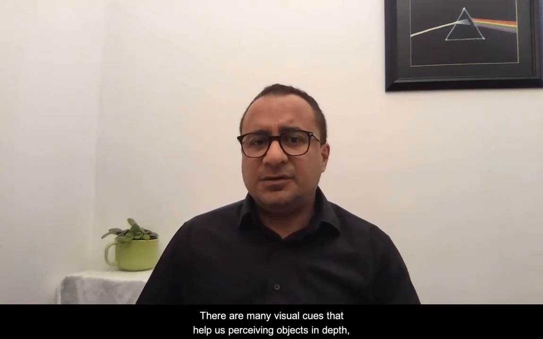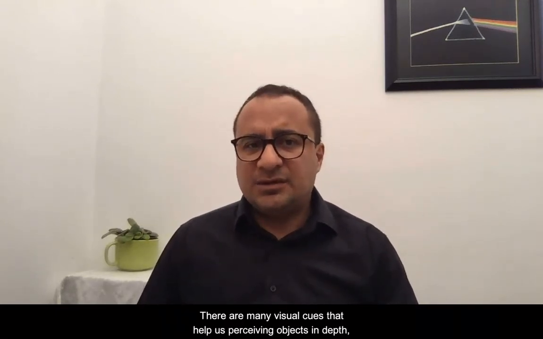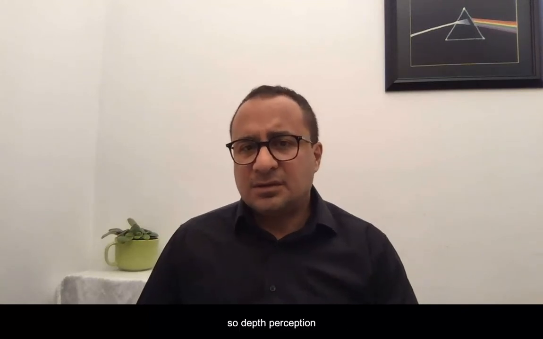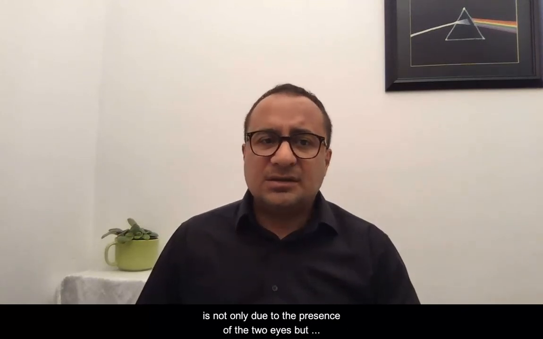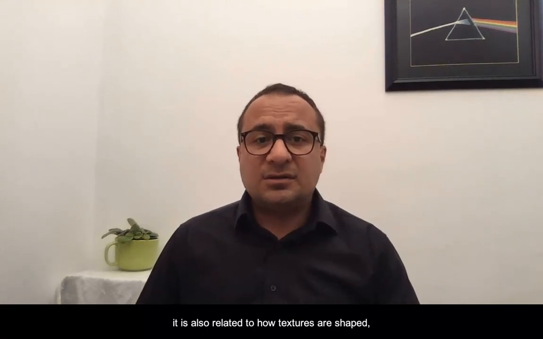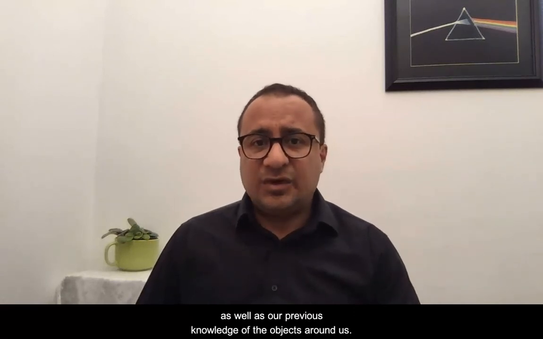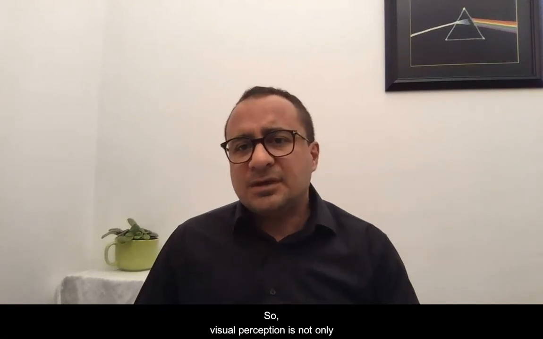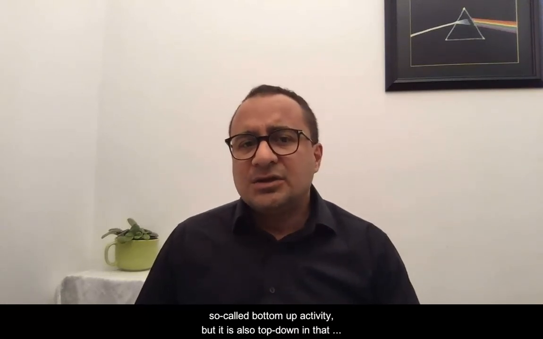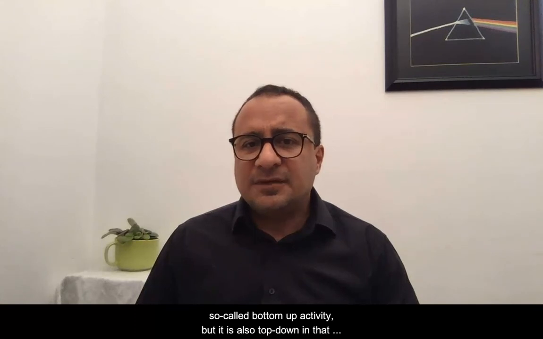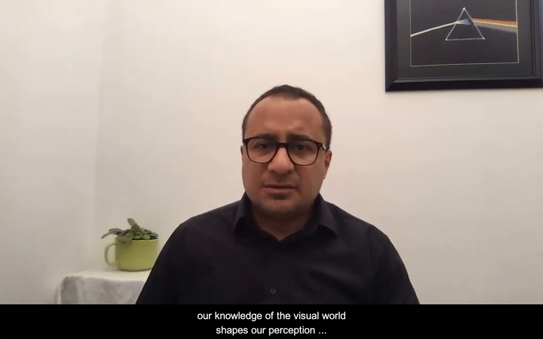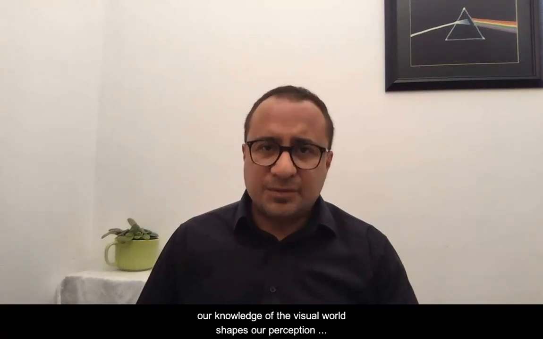There are many visual cues that help us perceive objects in depth. So depth perception is not only due to the presence of the two eyes, but it is also related to how textures are shaped, as well as our previous knowledge of the objects around us. So visual perception is not only a so-called bottom-up activity, but it is also top-down in that our knowledge of the visual world shapes our perception of it.